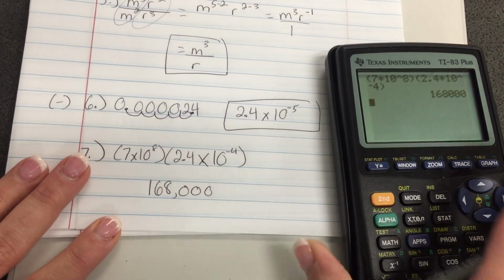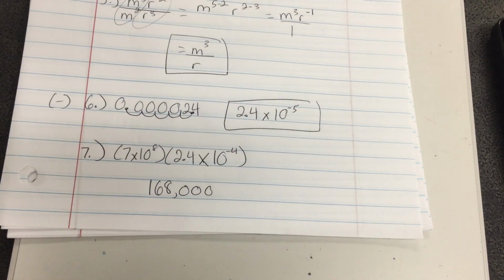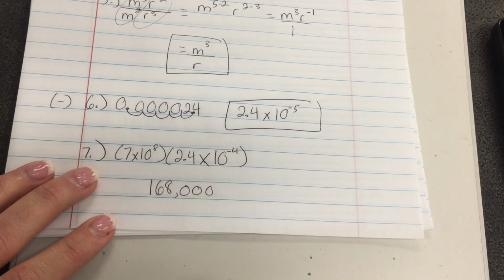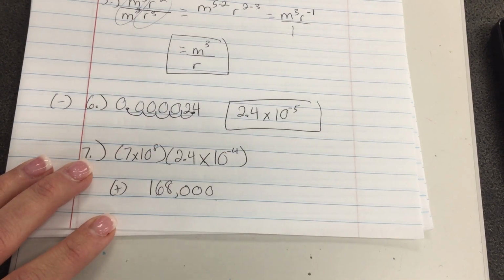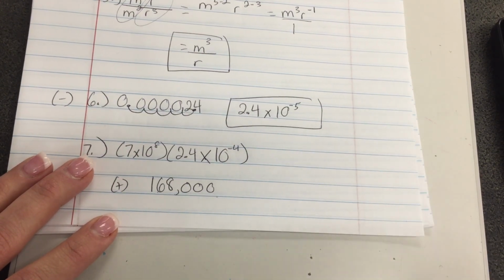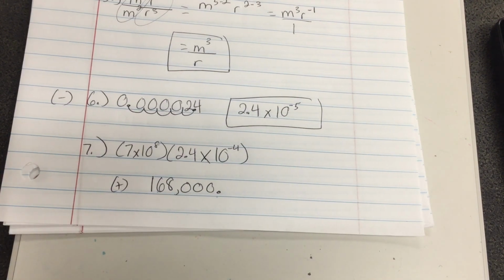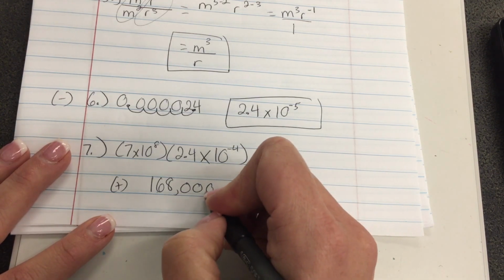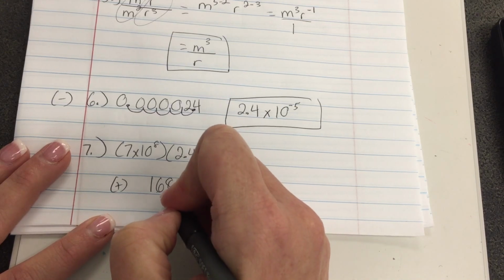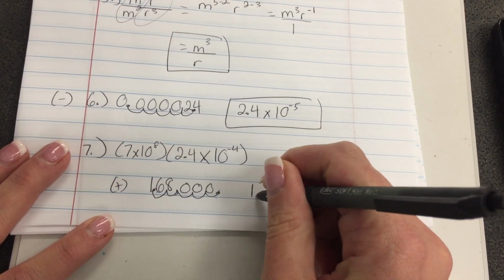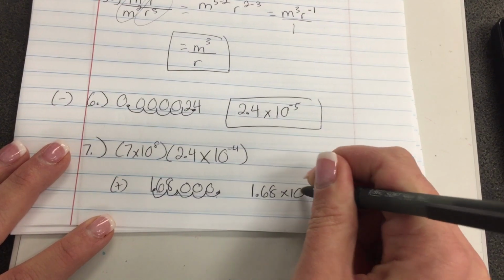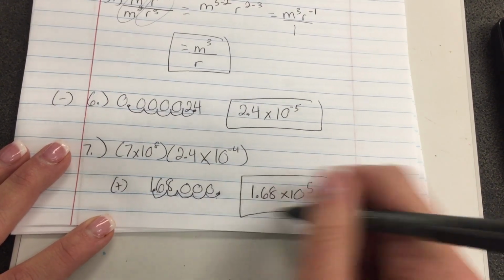168,000. All right. Now, this number has to be in scientific notation. Well, not a problem. Once we get the standard form, we can move it into scientific notation. Now, this number is greater than 1, so I know that my exponent is going to be positive. There's a decimal at the far side of this number, and I need to move it until I only have one non-zero digit in the front of my decimal. 1, 2, 3, 4, 5. 1.68 times 10 to the positive 5.